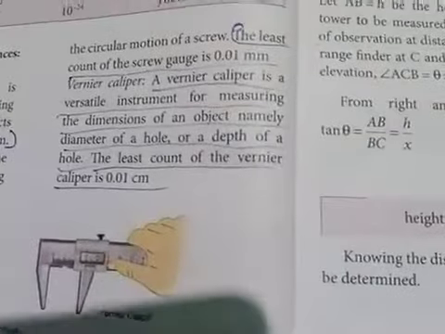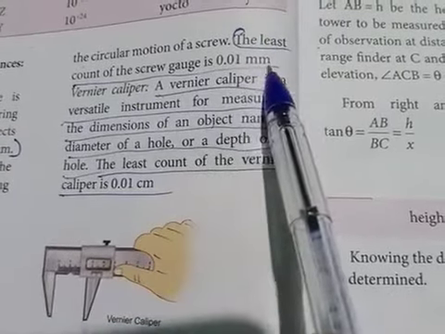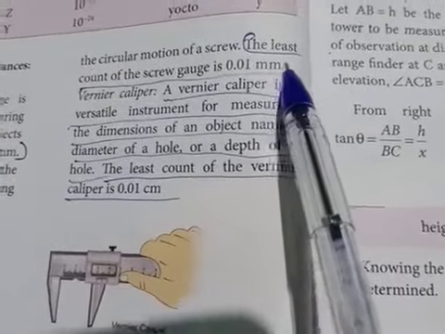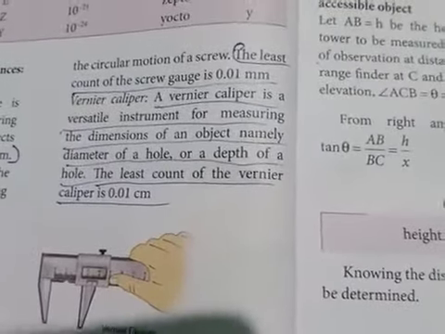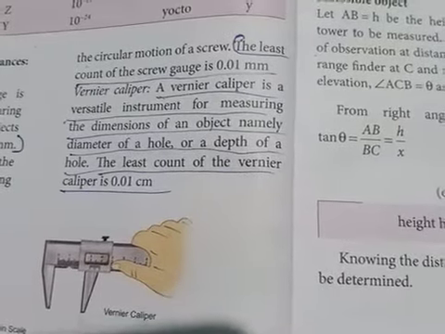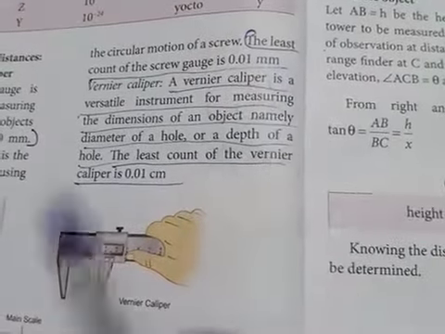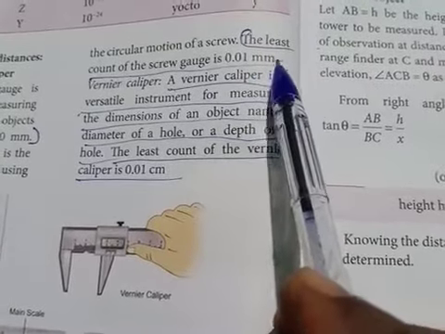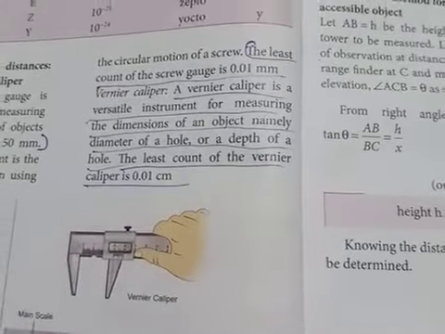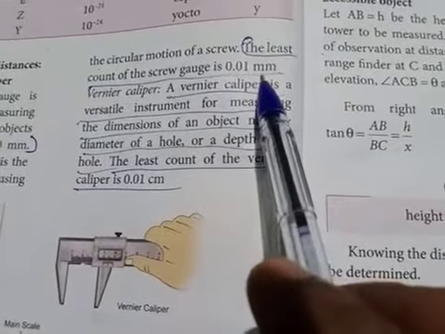And you know that the least count of the screw gauge is 0.01 millimeter. Least count means the smallest measurement we can read from this instrument. For every instrument there is a smallest measurement, which we call the least count of that instrument. In this screw gauge the least count is 0.01 millimeter.